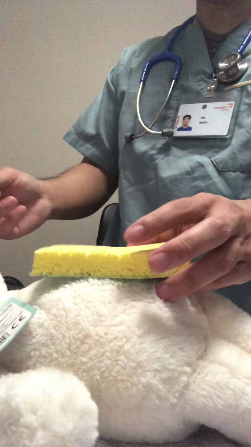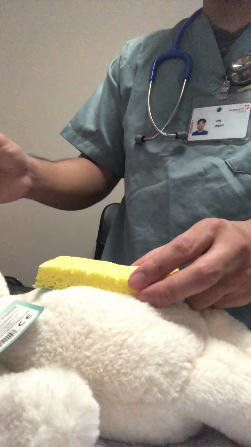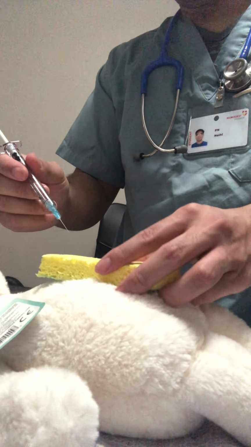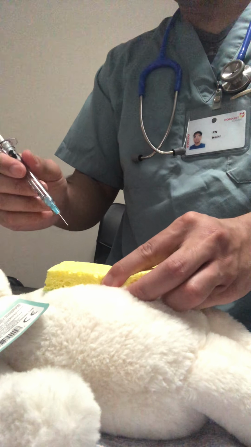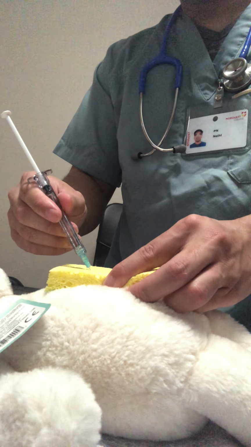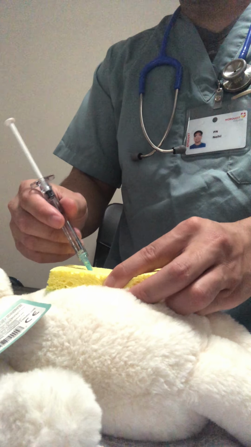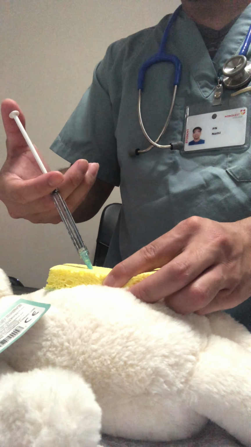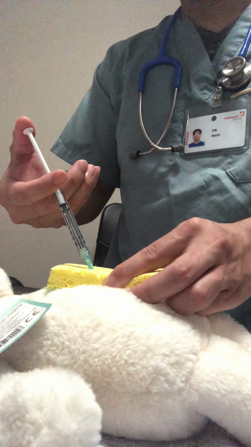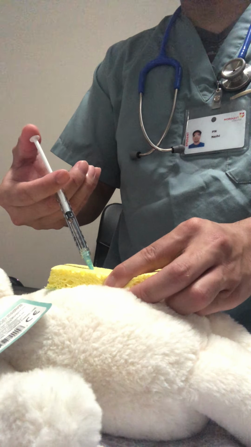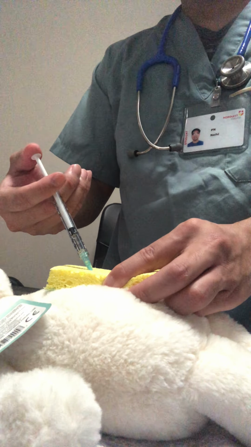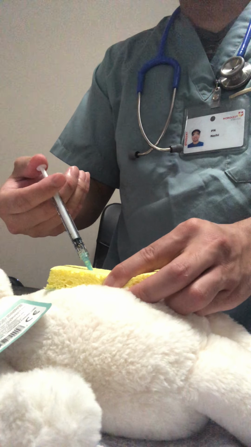So I'm going to do a 55-degree angle. I'm going to pinch, and then I'm going to inject slowly. I'm putting in the medication very slowly, and I'm holding the pinch, holding it in there slowly.